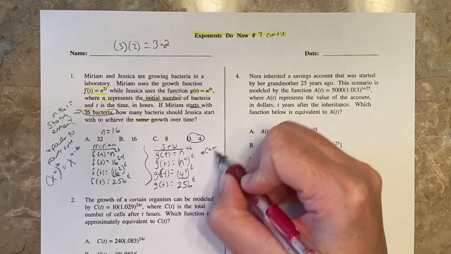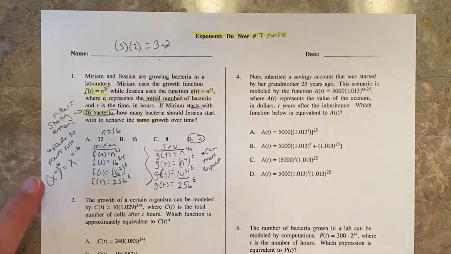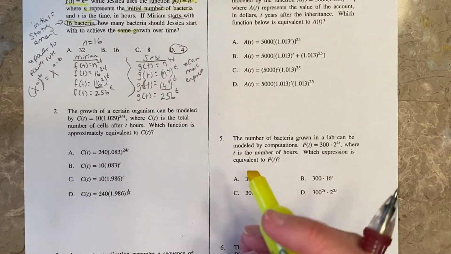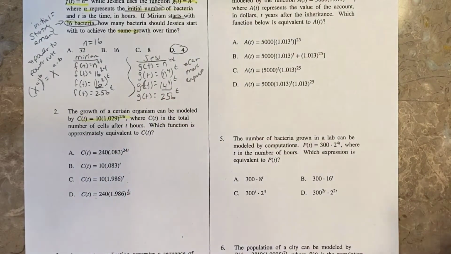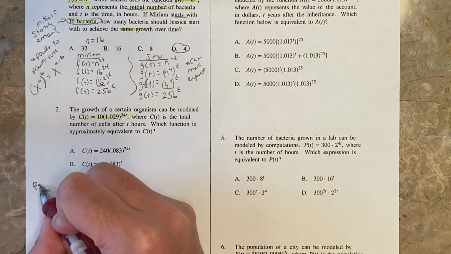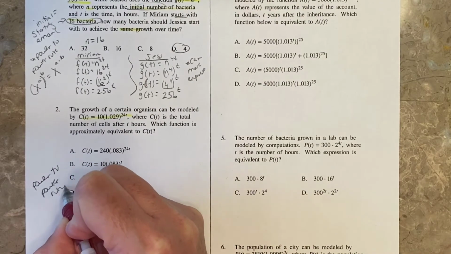So basically, we can move the exponents. That's what allows us to get this right using that rule. All right, number 2, the growth of a certain organism can be modeled by C of t equals 10 times 1.029 to the 24t, where C of t is the total number of cells after t hours. Which function is approximately equal? Okay, so we're also going to use the power to power rule, the same thing as the first one.